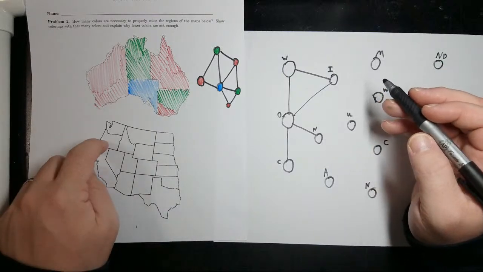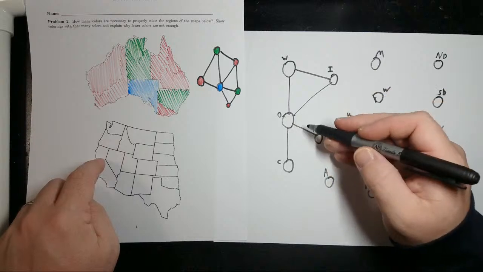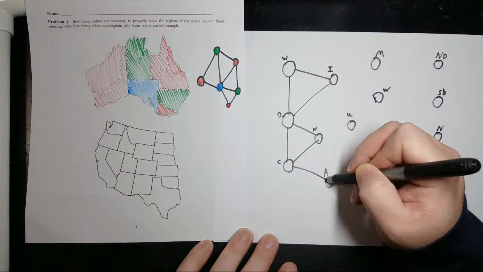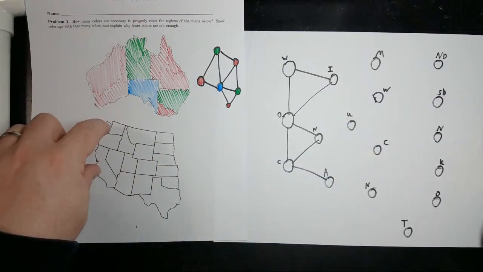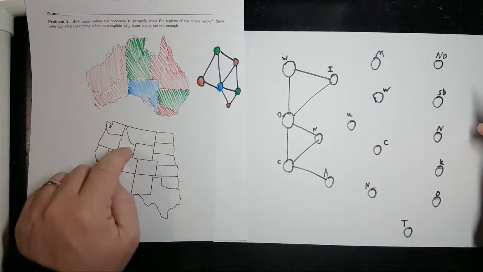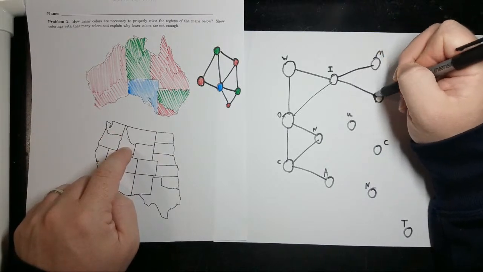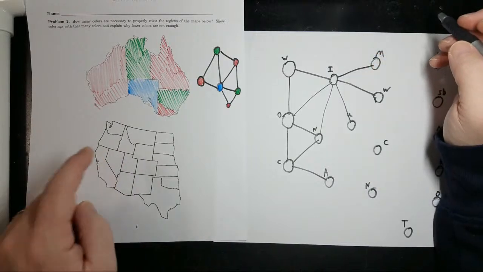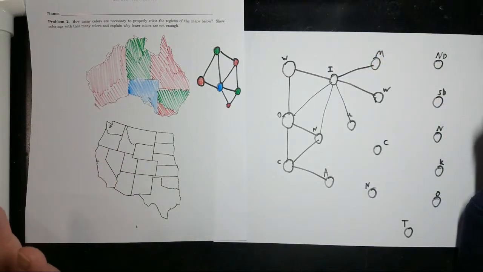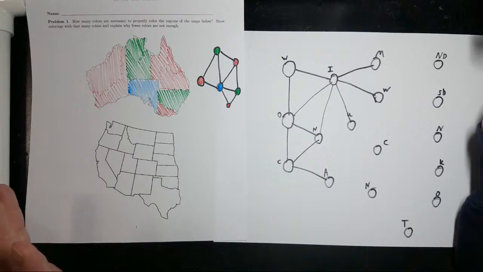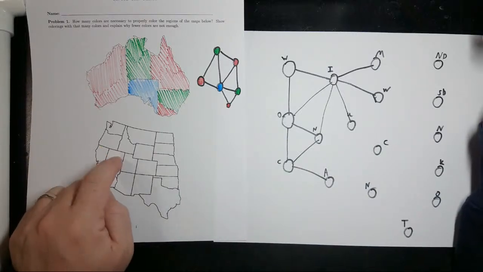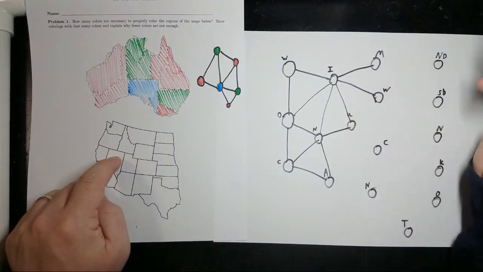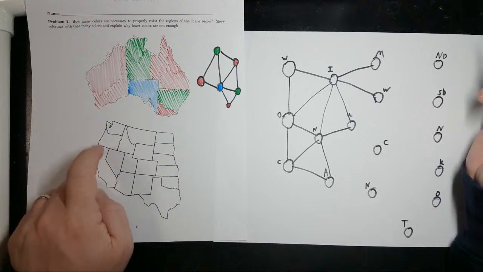Okay. Oregon is connected to 1, 2, 3, 4. So 1, 2, 3, 4. Just got that. California is connected to just 3 states. Nevada and Arizona. Okay, good. So I got those 3 down. Let's do Idaho. Idaho is also connected to Montana and Wyoming and Utah and Nevada. Cool. I'm going through it systematically. Just so you know, state at a time, just to make sure I got all the connections done. Nevada is also connected to Utah and Arizona. Besides those other 3, 1, 2, 3, 4, 5.